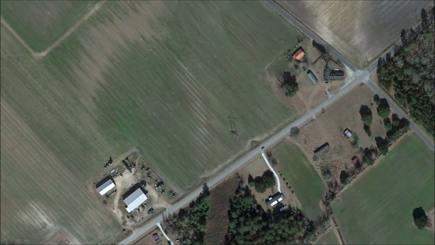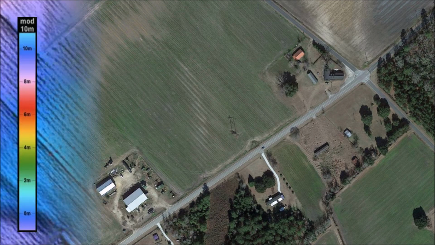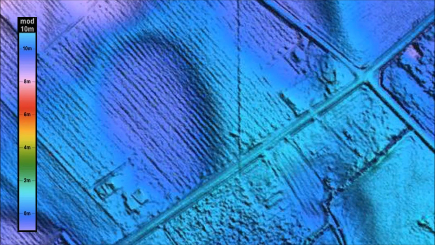A ghost bay is a Carolina Bay whose shape can be distinguished in a plowed field by the faint outline of the sandy rims. LiDAR with a vertical exaggeration of 20 times makes the outline of the bay stand out, but for such shallow bays, the colorized topography does not have a sharp transition of colors at the rim. This makes it difficult to locate the perimeter of the bay precisely.